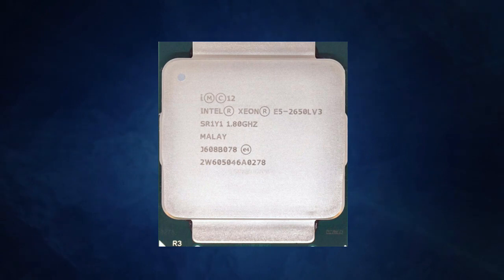Virtualization. The Xeon E5-2650L V3 supports Intel's VT-x virtualization technology, which allows multiple operating systems to run on the same physical hardware. This is essential for data centers and cloud computing environments, as it allows for more efficient use of computing resources. The CPU also supports Intel's VT-d virtualization technology, which improves the security and reliability of virtualized environments.